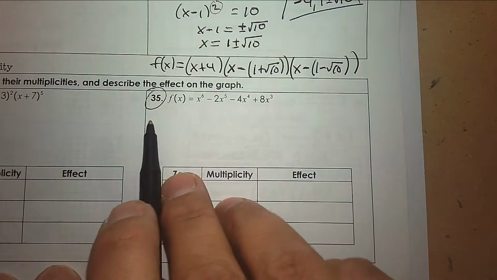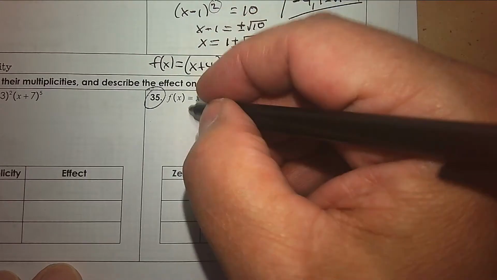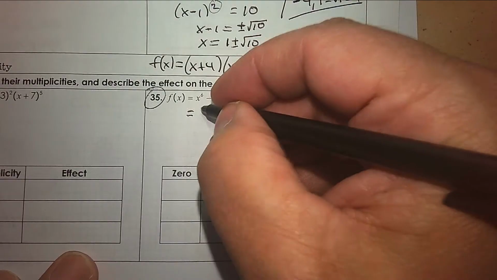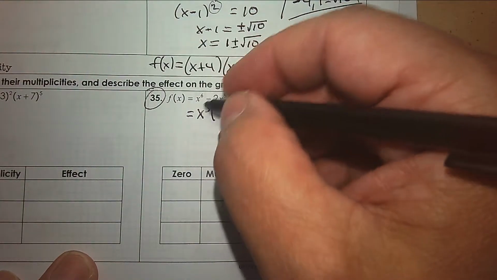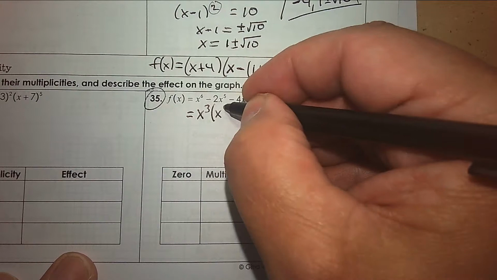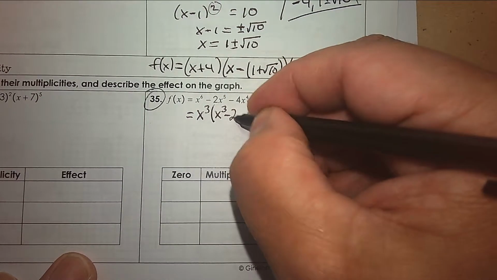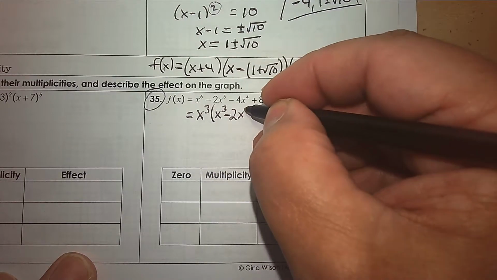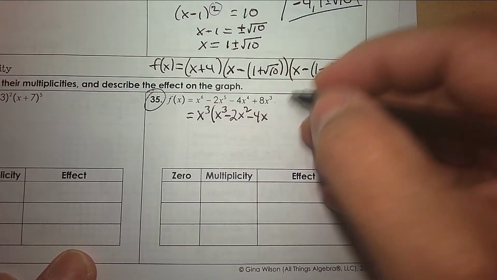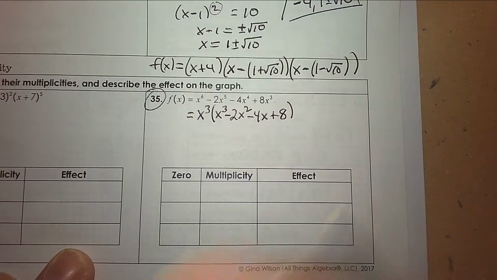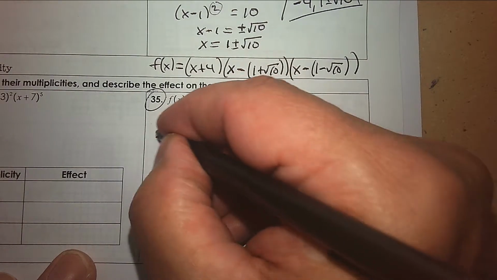For number 35, what would be a good first step to understand the zeros and multiplicity? To factor. What do they all have in common? An x cubed. And when you factor out an x cubed and divide, you're just subtracting the exponents. So 6 subtract 3. And the next one would be 5 subtract 3. And the next one would be 4 subtract 3. And then just the 8. What's left over inside the parentheses can be factored by grouping.